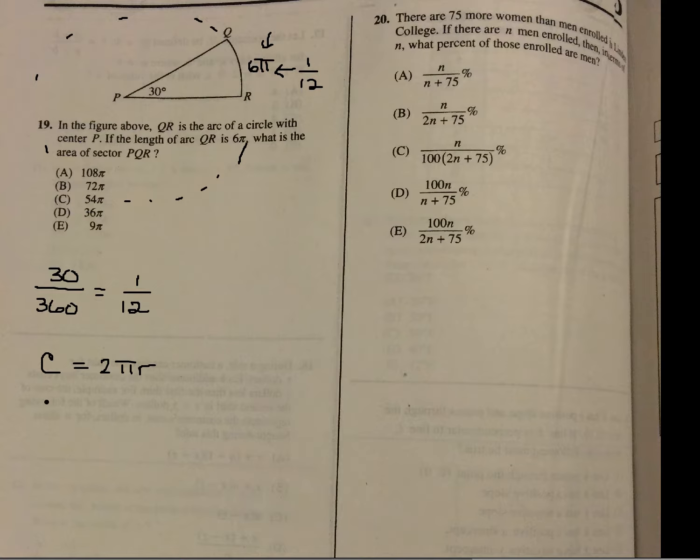The circumference of the circle. If I take 6 pi times 12, that would take us the whole way around the circle. So, since this is 1/12 of the circle, our circumference is going to be 12 times 6 pi. That's your circumference, and that's going to equal the formula for circumference.